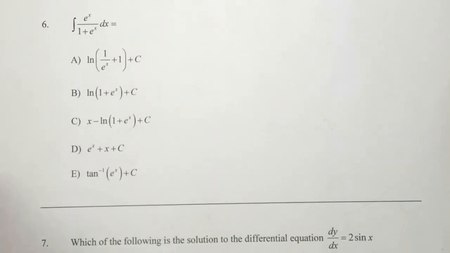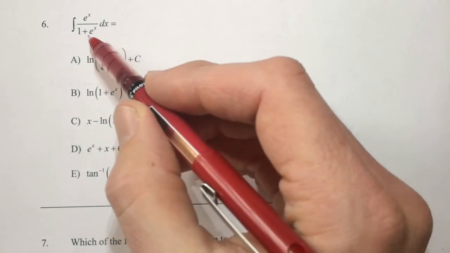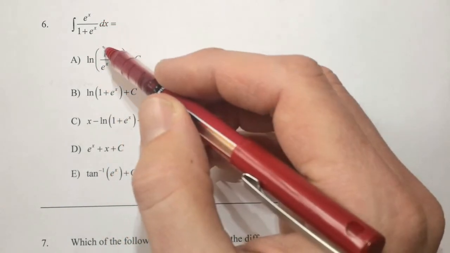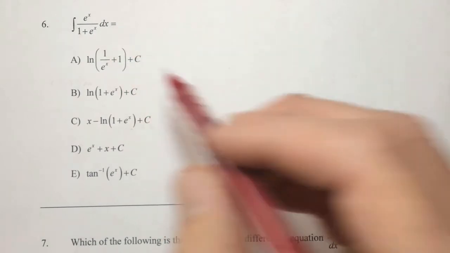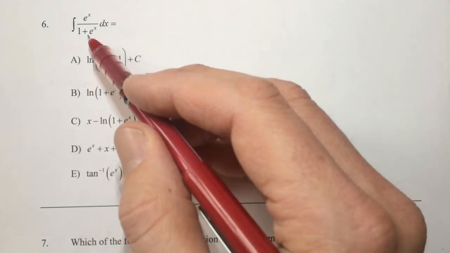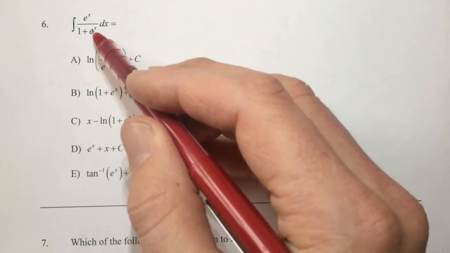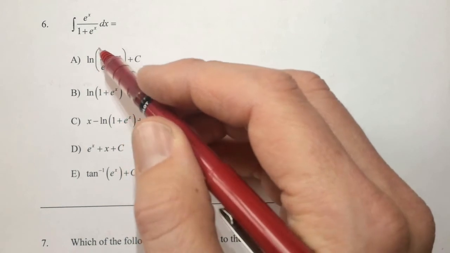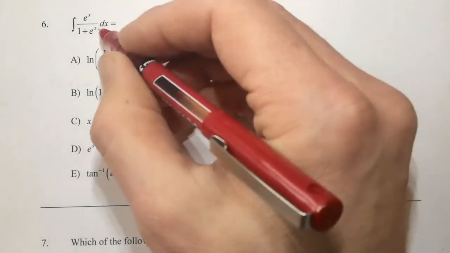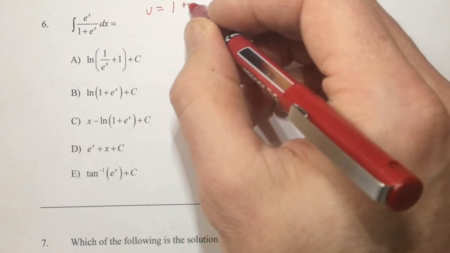With number 6, we have e to the x over 1 plus e to the x. This looks rather tricky. If this was reciprocated, if this was 1 plus e to the x over e to the x, then we could break it up into 2 fractions. But we have the binomial, well, rather the 2-term expression in the denominator, and that is not able to be split up rather easily. So we're going to have to make u equal to that denominator.